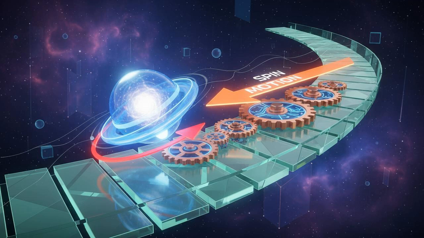In this specific interface, the electrons experience something called spin-momentum locking. Imagine an electron not just as a charged ball, but as a spinning top. In a normal wire, the spin and the direction of motion are independent. But here, they are locked. If the electron moves forward, it spins clockwise. If it moves backward, it spins counterclockwise. This rigid coupling is the first step toward creating a curved environment.